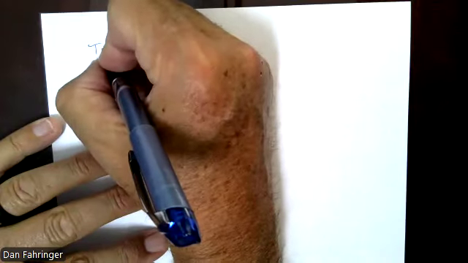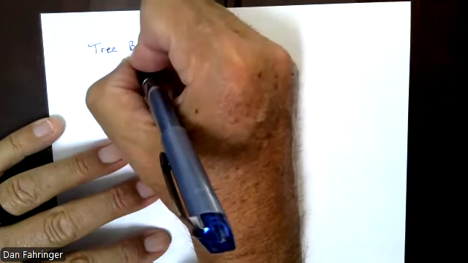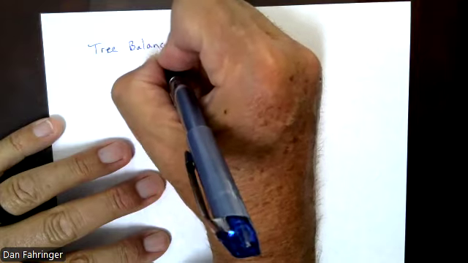Okay. Second thing I'm going to do, I can use more plain paper. This is something called tree balancing today. What do I mean by tree balancing?